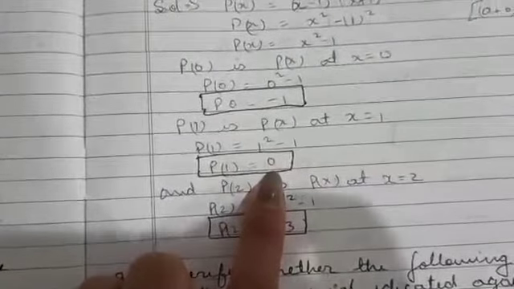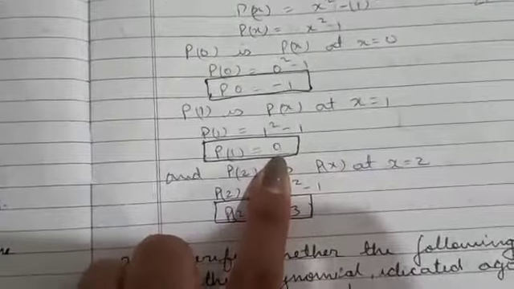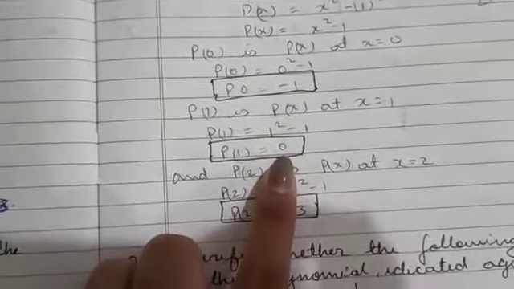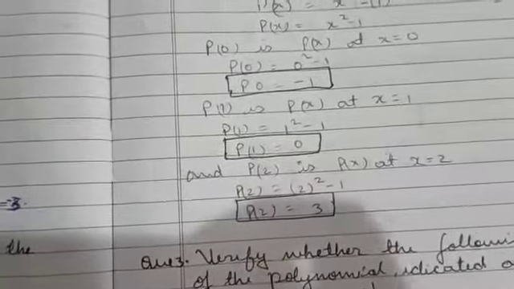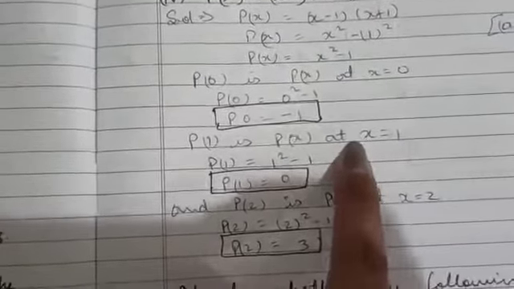So let us recall the zeros of the polynomial. If the value of a polynomial is 0 at some value of the variable, then it is called a 0 of the polynomial. Means what? x equals 1 will be the 0 of the polynomial, because putting x equals 1, this polynomial is becoming 0.